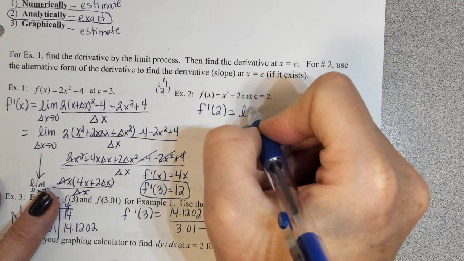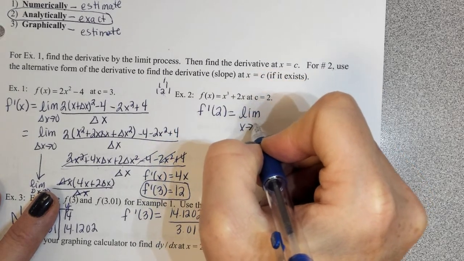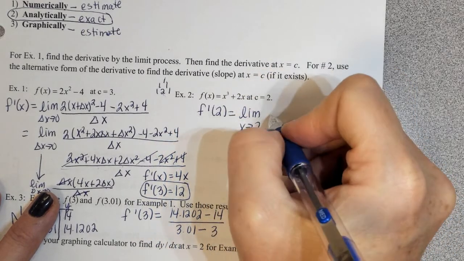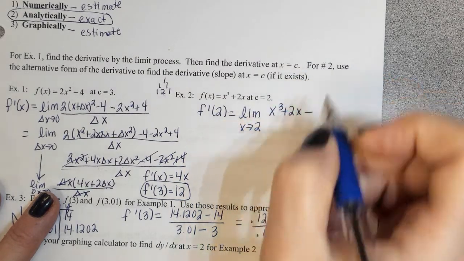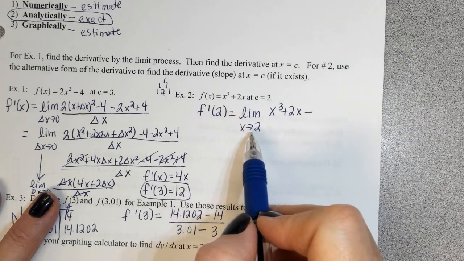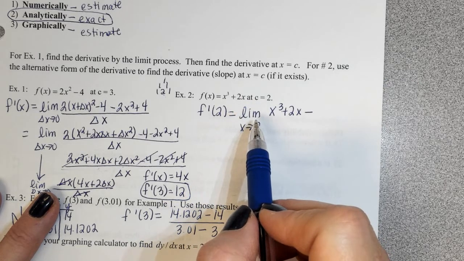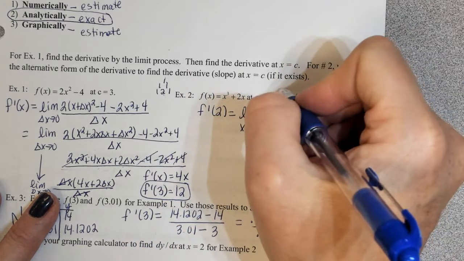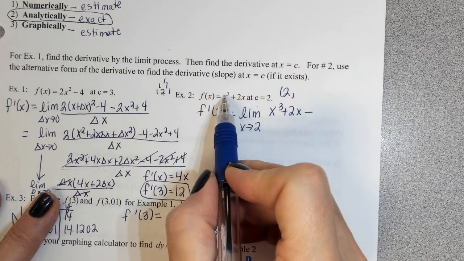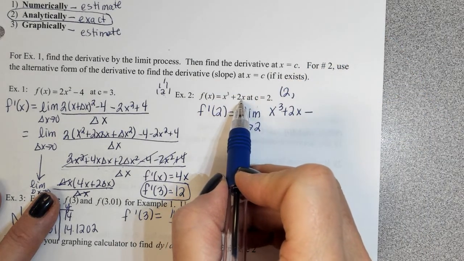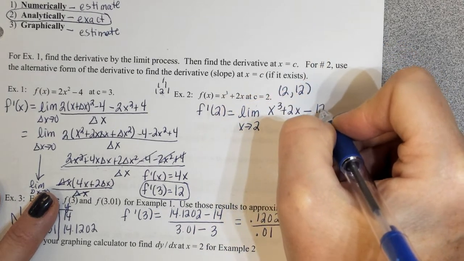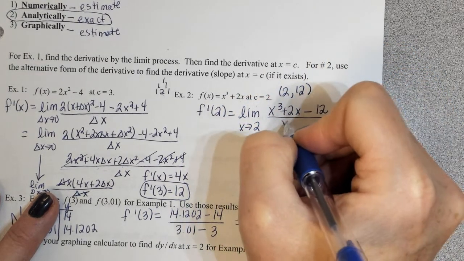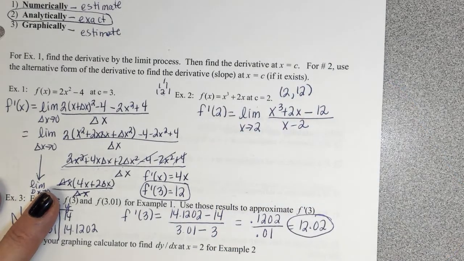I'm going to do the limit as x approaches 2 of f of x minus. Now, how am I going to know f of c? What do I do? Plug 2 back in. So if I plug in 2, 2 cubed plus 4, 8 plus 4 is 12. So I'm going to have to do minus 12 over x minus 2.